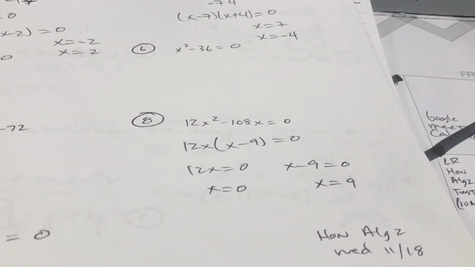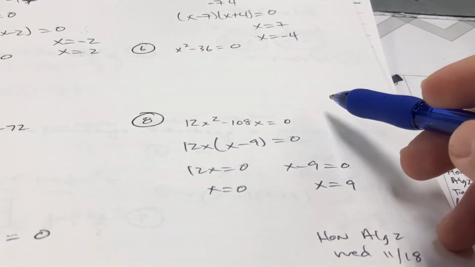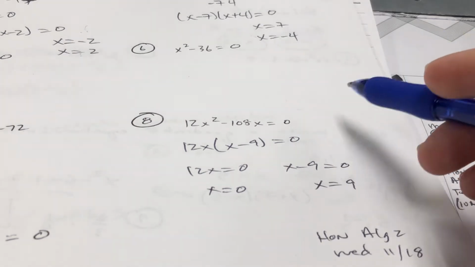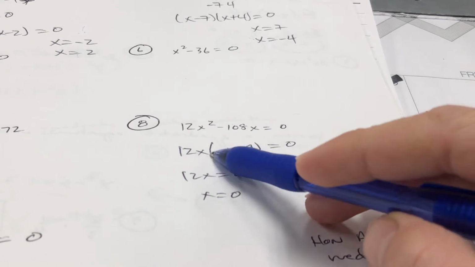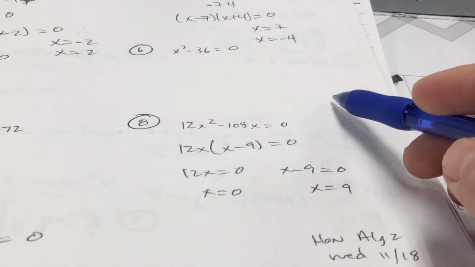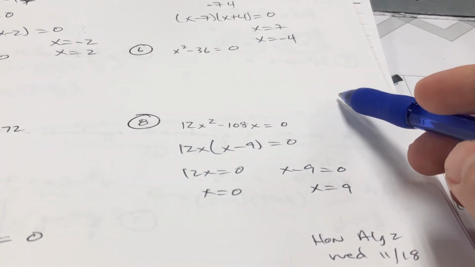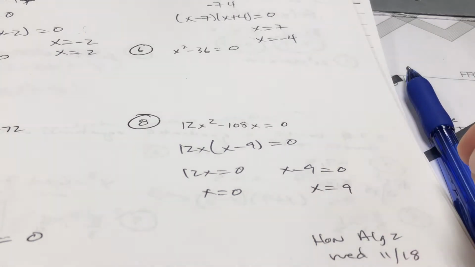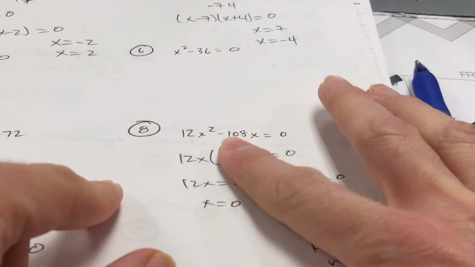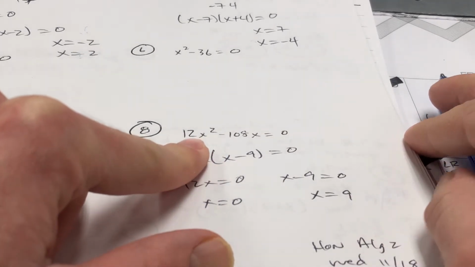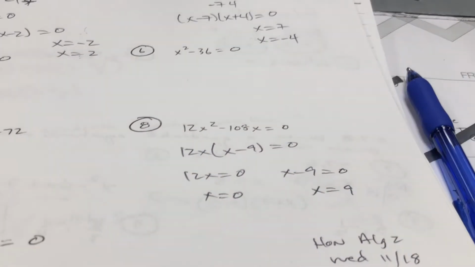Now on 8, we're going to factor out the 12. These are both multiples of 12 and the x that these have in common. Factor out the 12x, you're left with 12x times x minus 9 equals 0. Cover-up method, 12x equals 0. X would be 0. Cover-up method, x minus 9 equals 0. X would have to be 9.